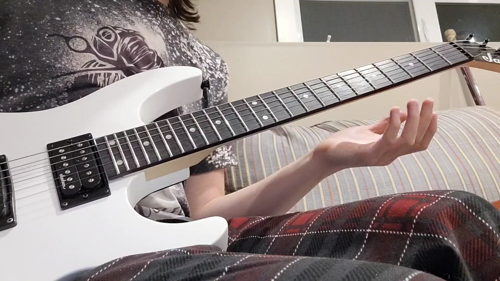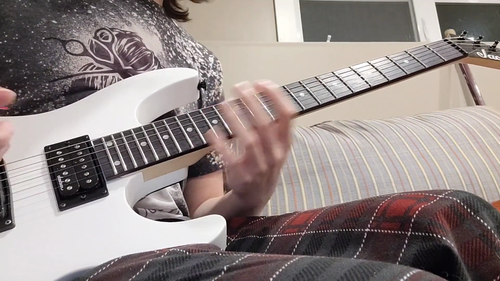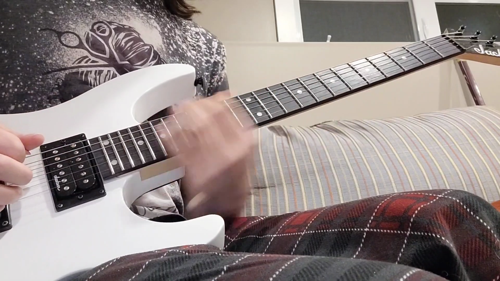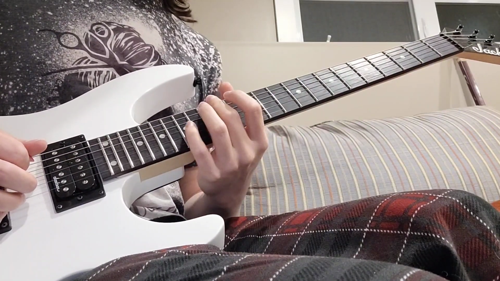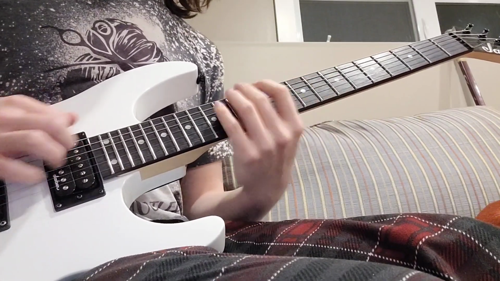And of course, after that, you can learn many other different boxes and connect them together. So you could glide your way across the neck vertically.